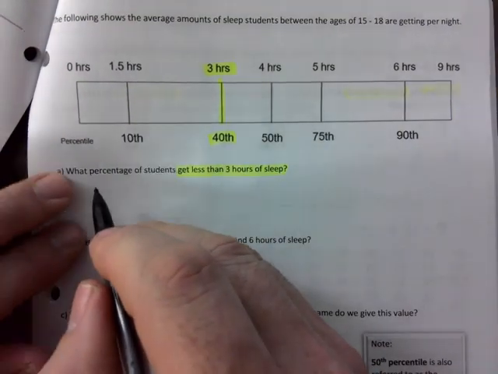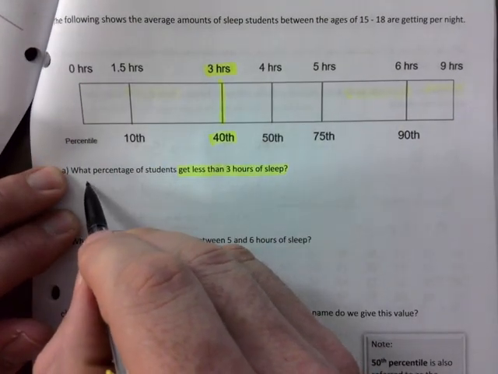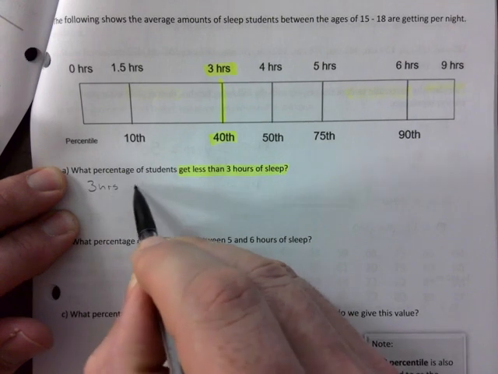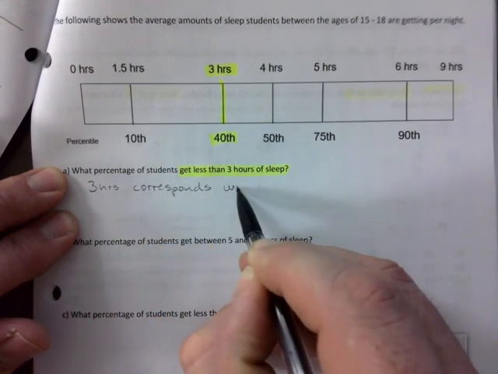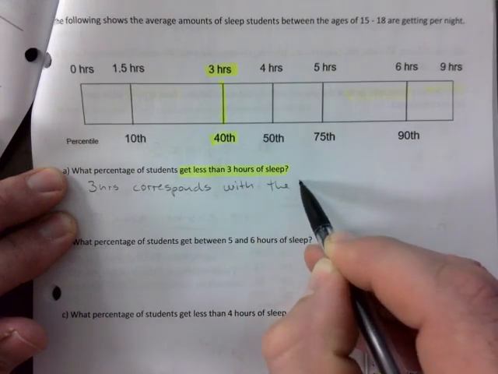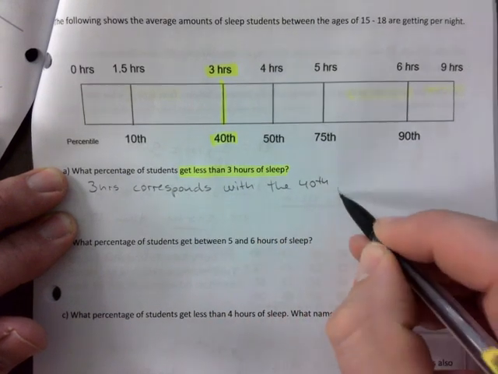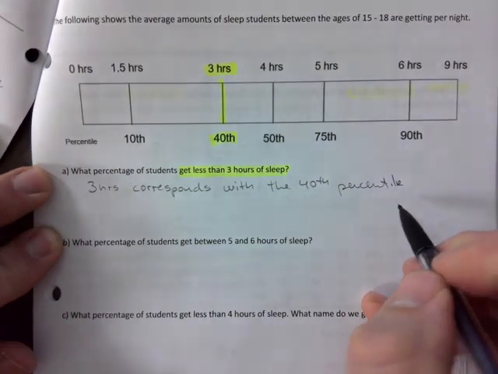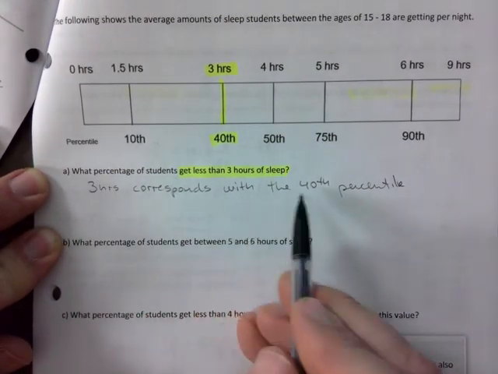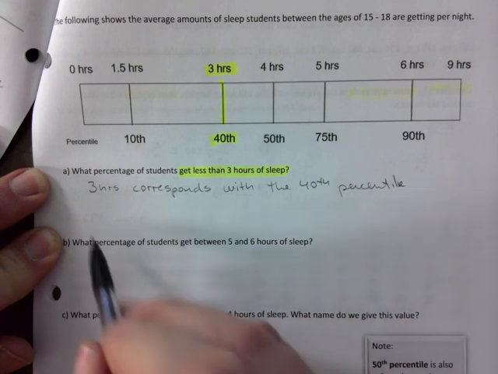So I will say 3 hours corresponds with the 40th percentile. Three hours corresponds with the 40th percentile.